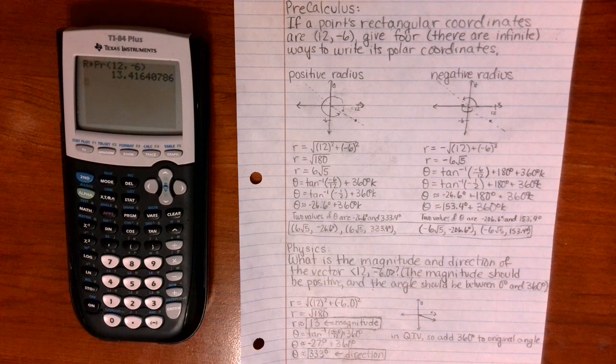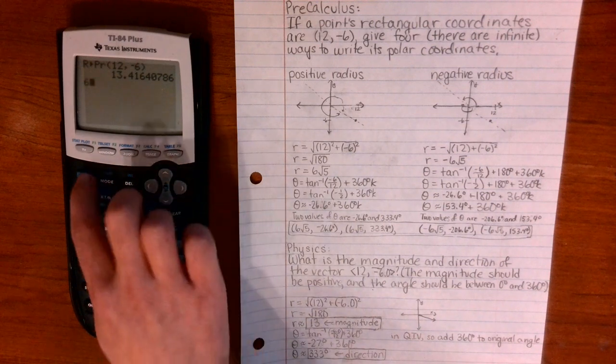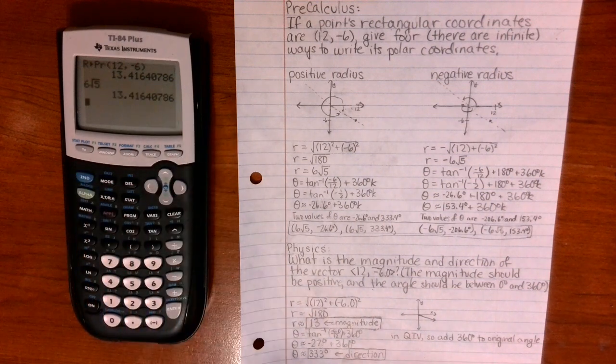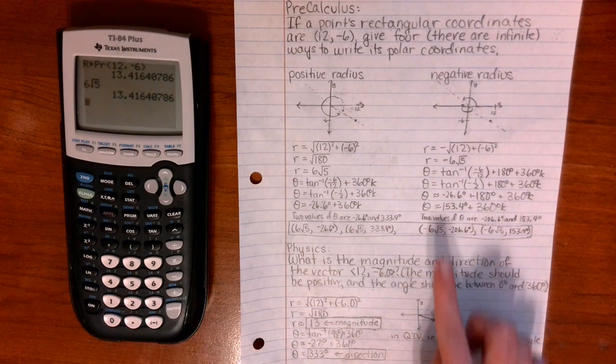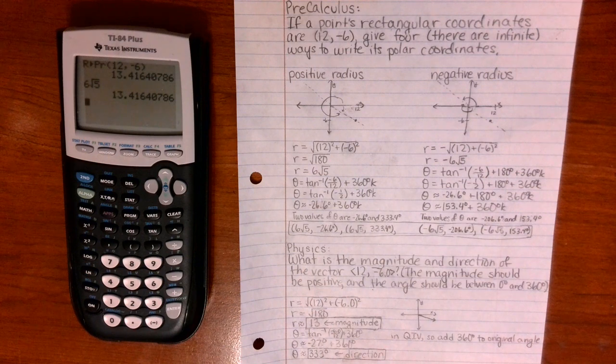However, for the pre-calculus problem, we had given an exact value for our answer. How will we check it? Enter in 6 square roots of 5. It yields the same approximate value as the calculator gave earlier. What about the polar coordinates with a negative radius? These ones here. The radius would have the same absolute value, but the only thing that could change would be the minus sign. And indeed, the absolute value of the negative 6 square root of 5 is positive 6 square root of 5, and we've already checked that radius.